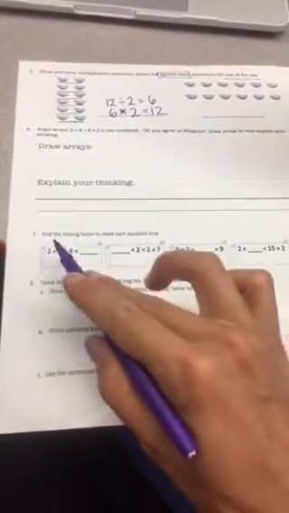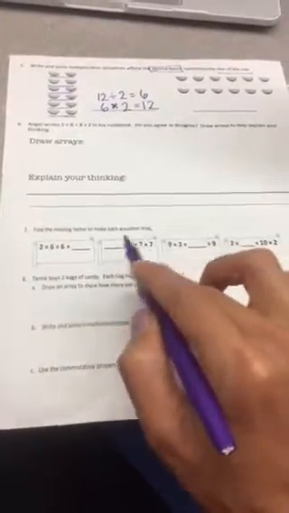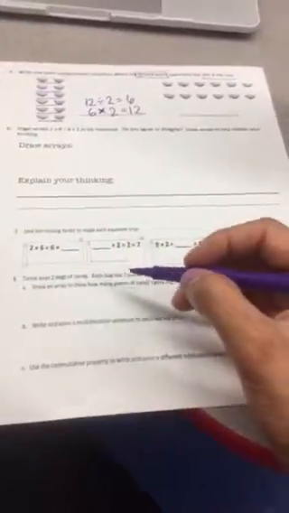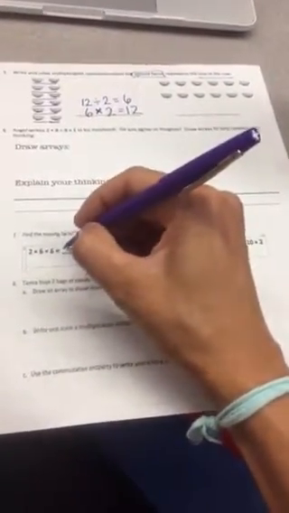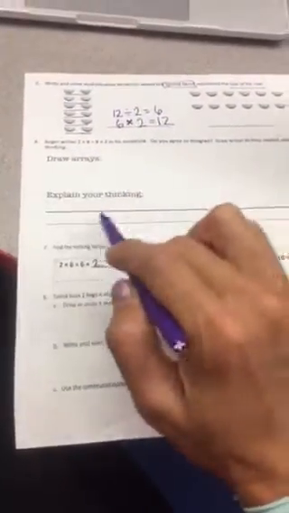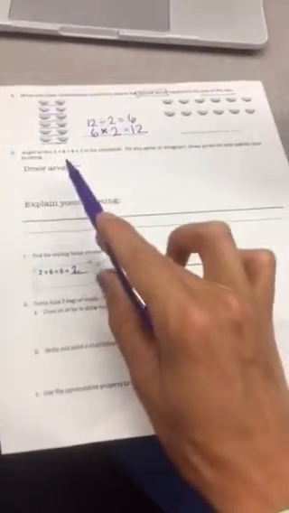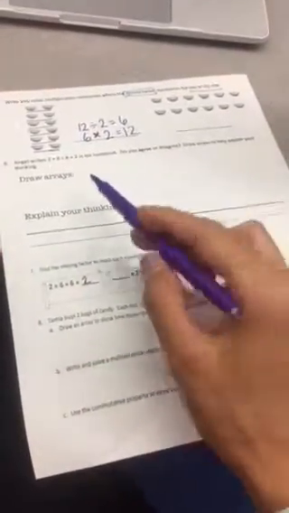Down below, it says find the missing factor to make each equation true. Here it's just practicing commutative property. 2 times 6 is equivalent to 6 times 2. And up here again, we're just trying to get them to explain their thinking and provide proof. So here it's saying 2 times 8 equals 8 times 2. They can use what they wrote on the front about commutative property to explain how both would give you the same product and draw a picture to show that as well.